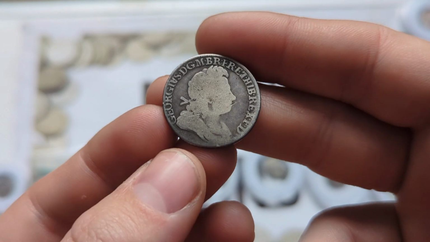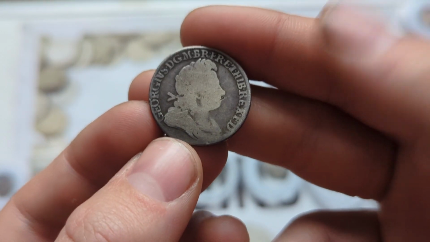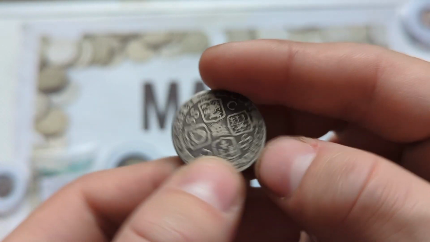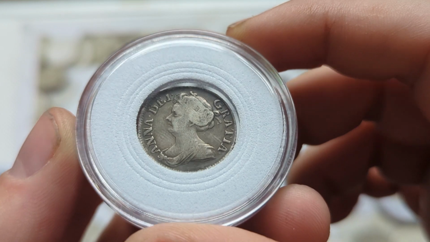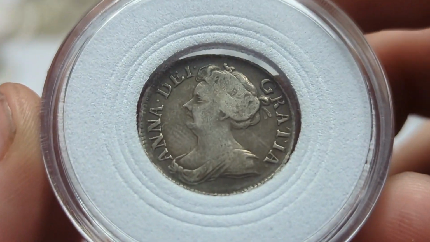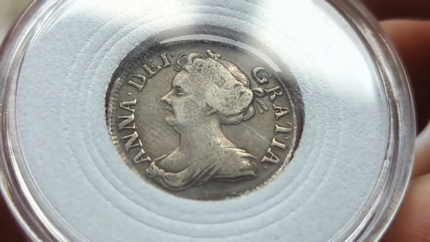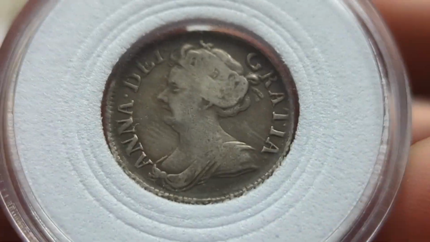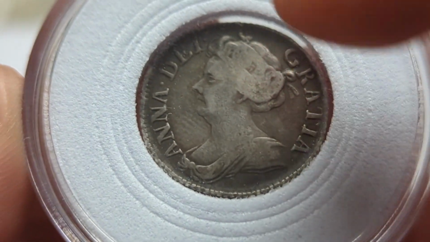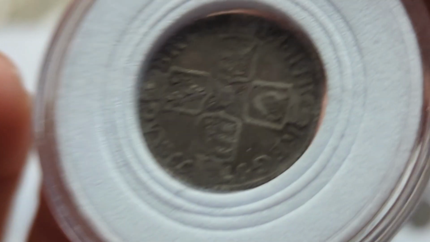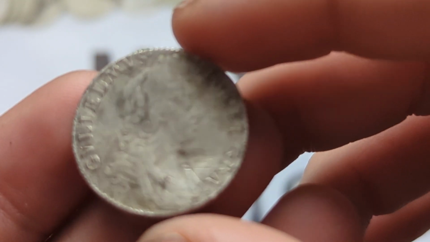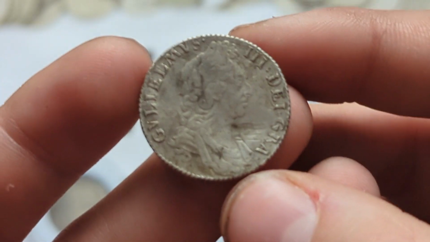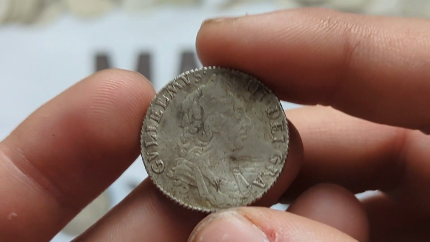Here is the first George I. This again is a shilling, and for the age, once again, a very beautiful coin. This is a Queen Anne coin. A very beautiful coin with all the detail, as you can see, the dress, the lettering, her hair, and the lips. Beautiful. Here is quite an old coin, as you can just see, William III. The portrait isn't the best, but you can still see most of it.